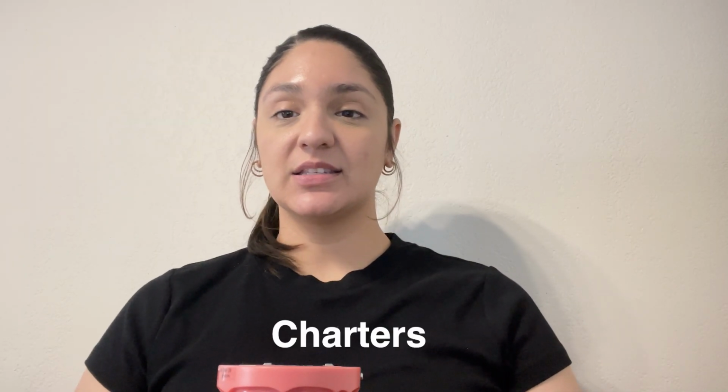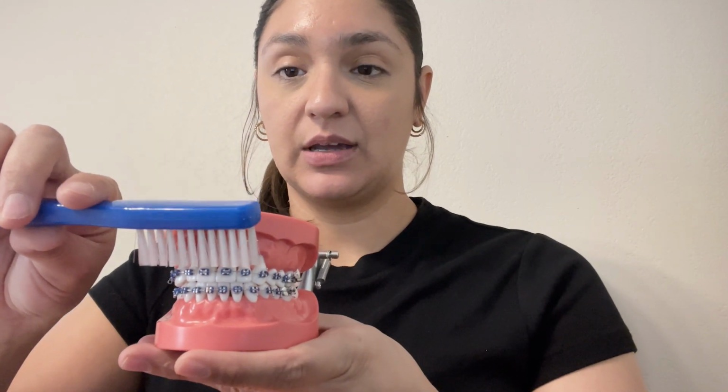The fourth brushing technique is the Charters technique. This is ideal for orthodontic patients. You want to hold your toothbrush at a 45-degree angle, but unlike the Bass or the Stillman's, you're going to want to face it down. Doing small vibrating strokes, pushing debris away from the gum line. For these patients, we also want to brush down here at a 45-degree angle.